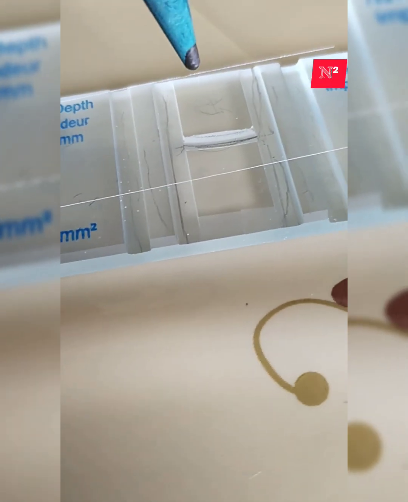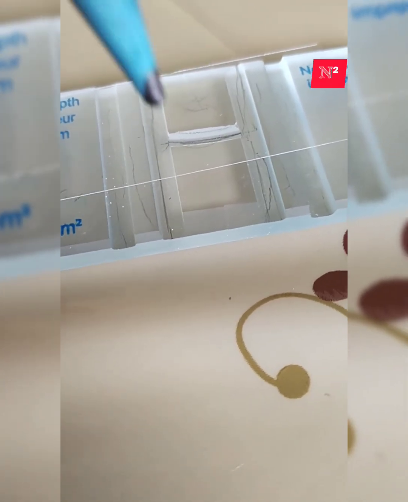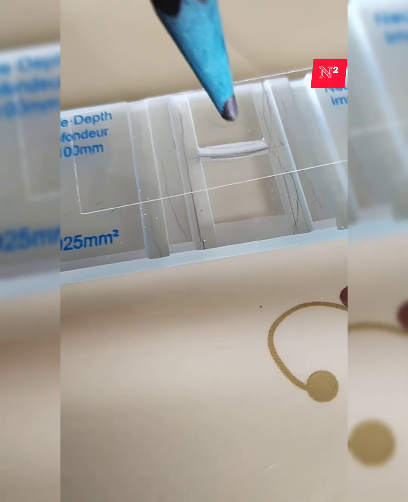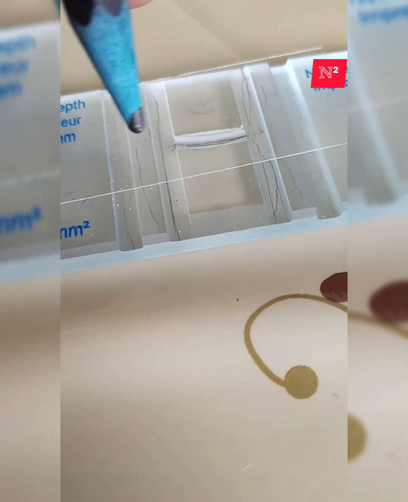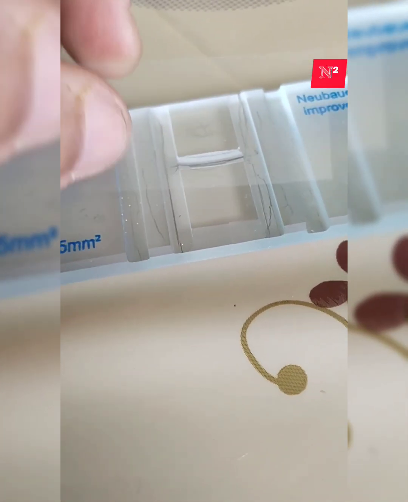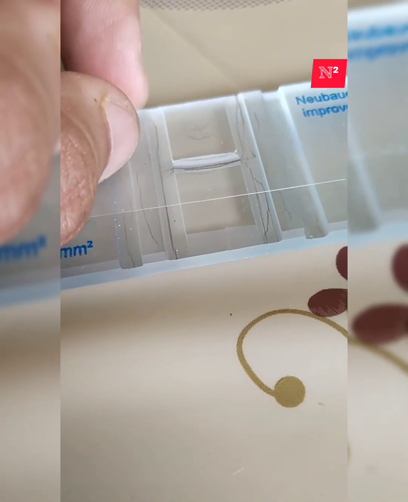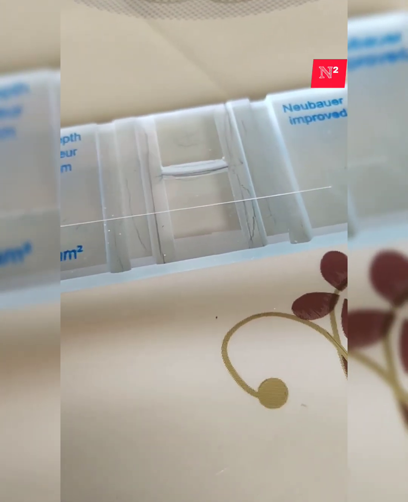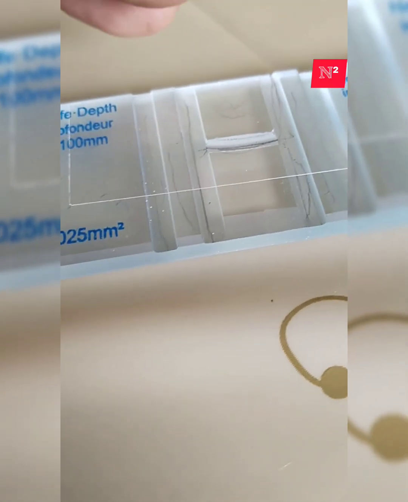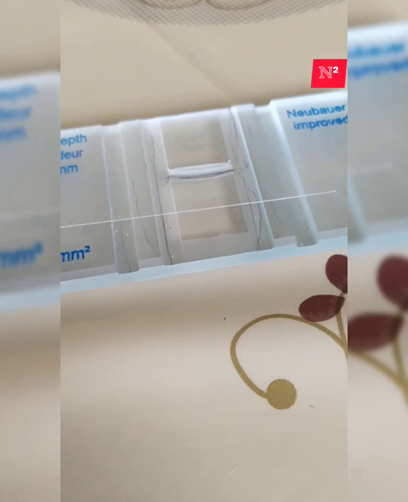So at this point, the Neubauer counting area becomes a chamber. You can think of it like this: when you place a cover slip, it converts the floor into a three-dimensional structure. Then it becomes a Neubauer counting chamber.